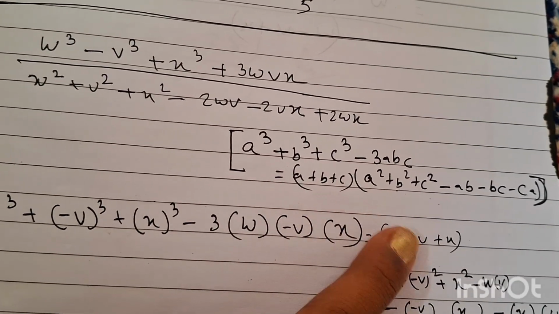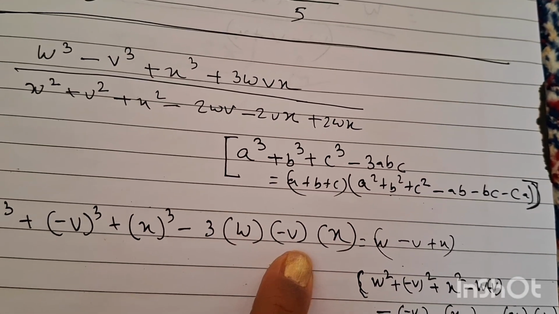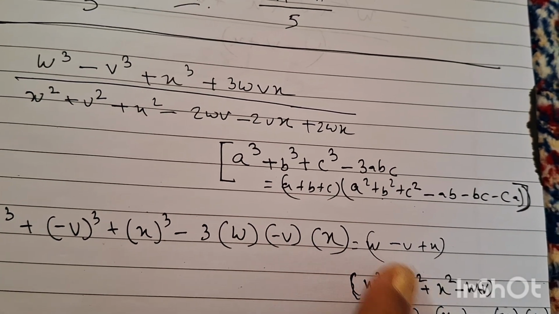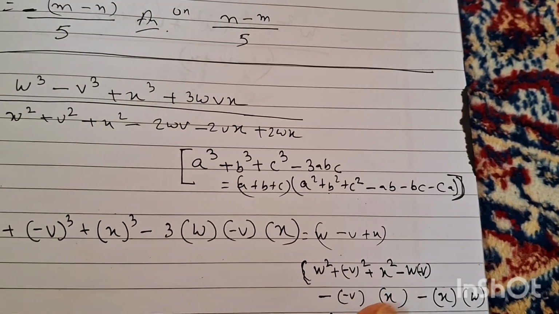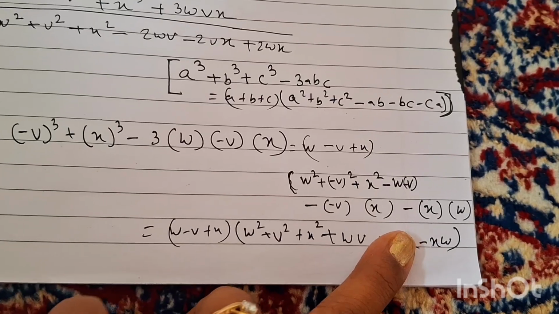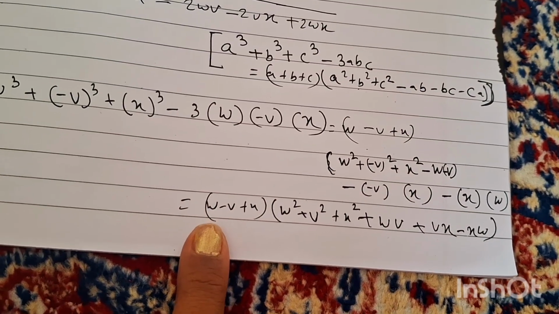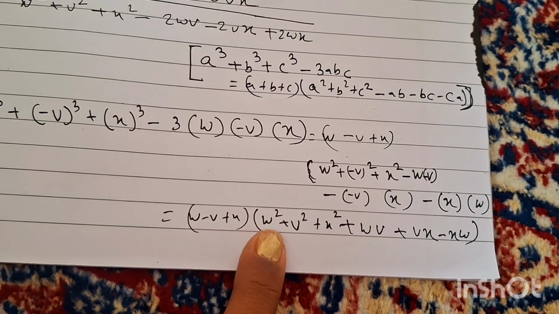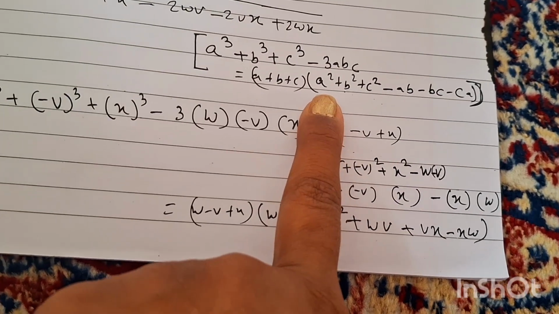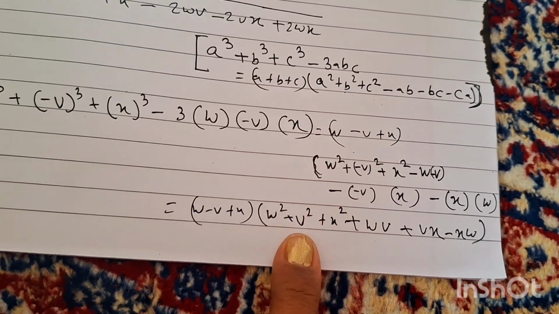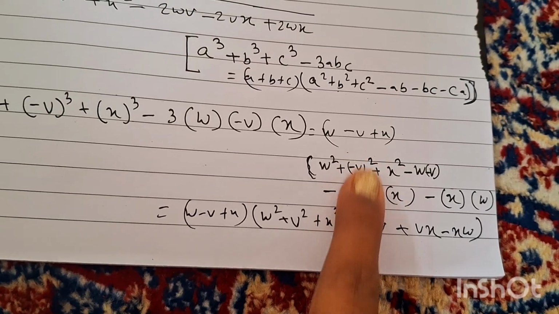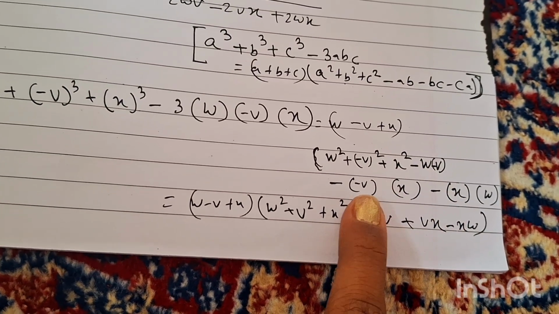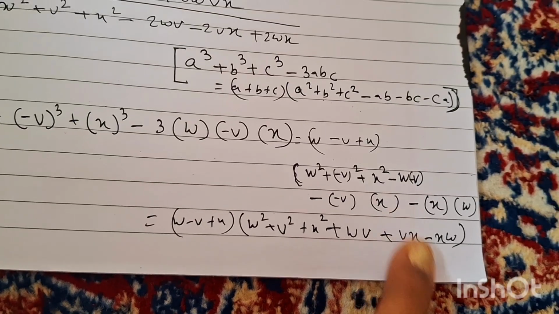So instead of A, B, C, we'll add W, V and X. Now A plus B plus C, wherever you have V, you will put the minus sign over there. So by solving this, you will get W minus V plus X. This is the formula. Instead of A square, it is W square plus V square plus X square. Minus with minus becomes plus, minus minus becomes plus, and it's minus.